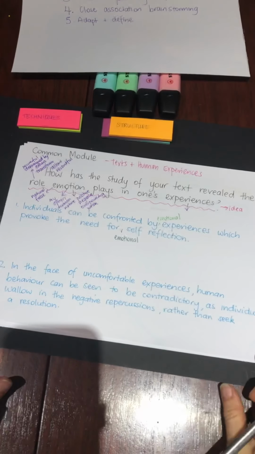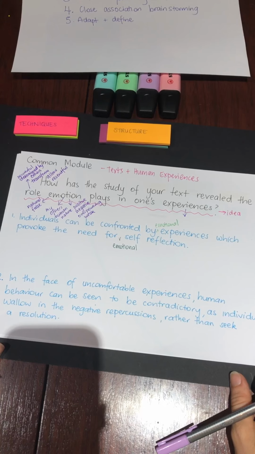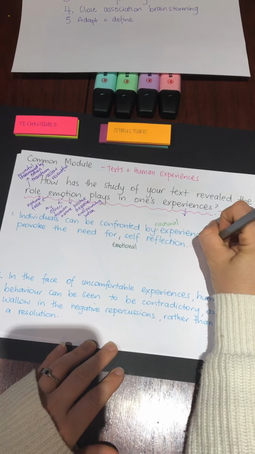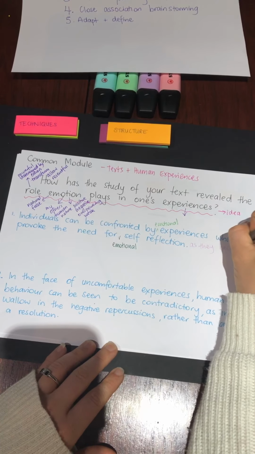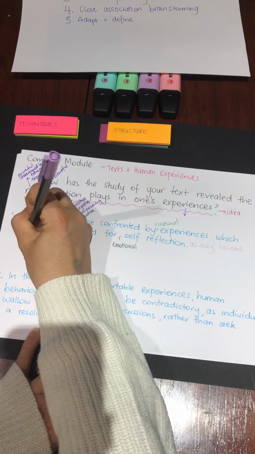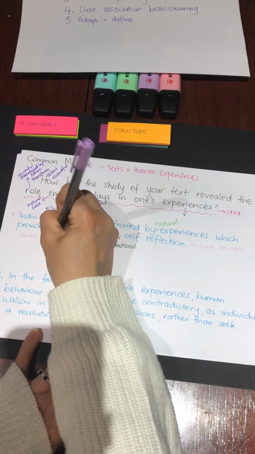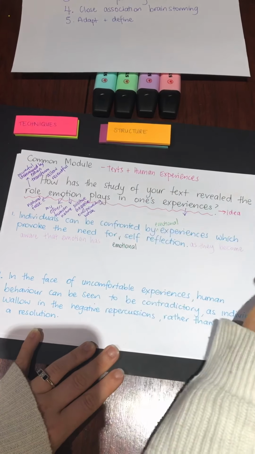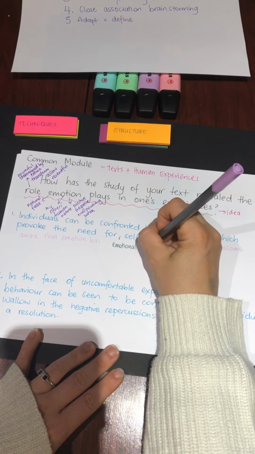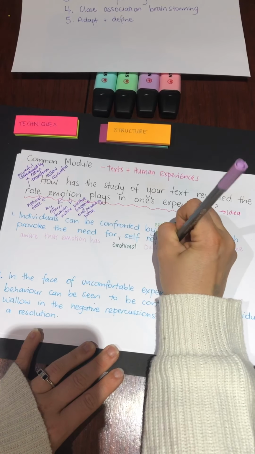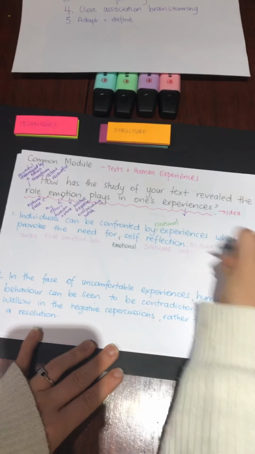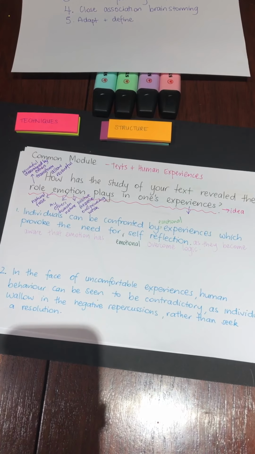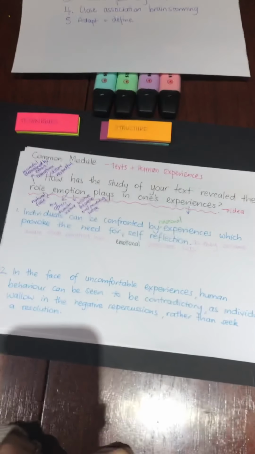So individuals can be confronted by experiences which provoke the need for self-reflection as they become aware that emotion has overcome logic. Now that, if I had evidence to prove it, would be a more sophisticated way of answering the question.